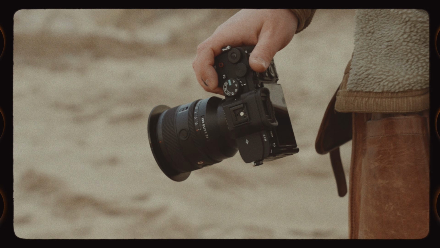Today I want to talk to you about this lens right here, the Sony 50mm 1.4 G Master lens, a lens that has genuinely become one of my favorite lenses to shoot with over the past few months.